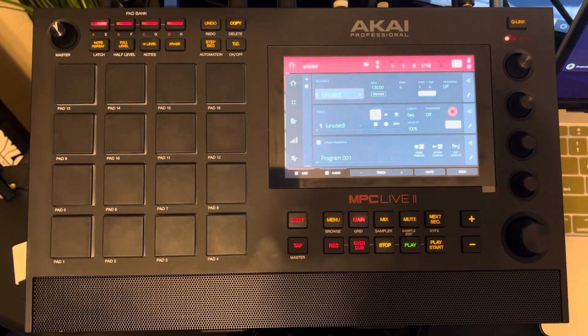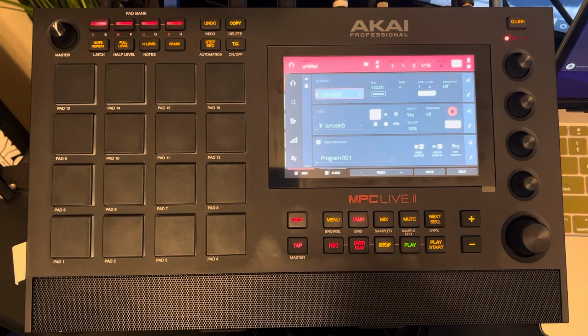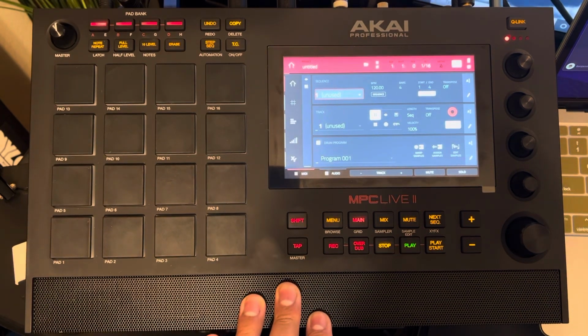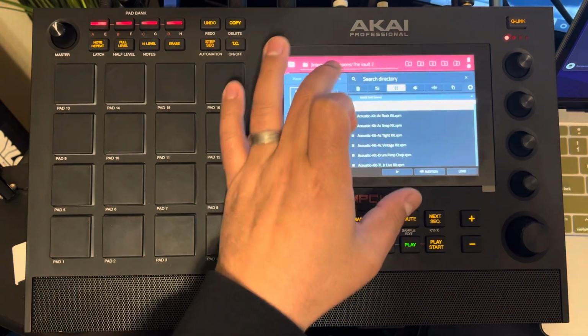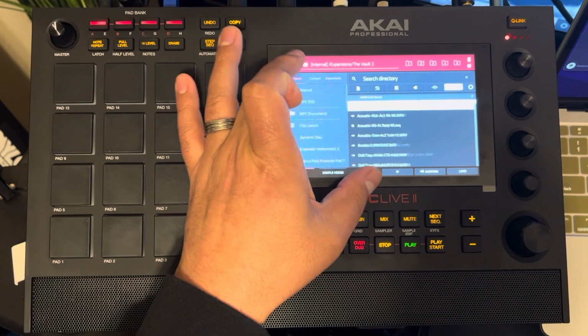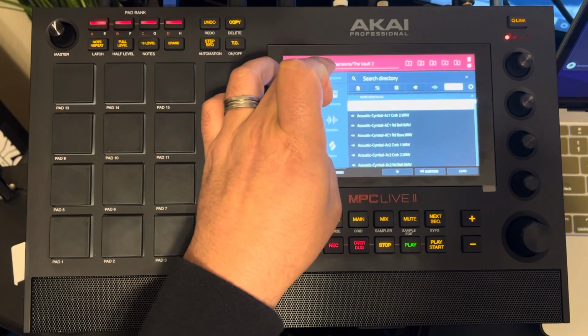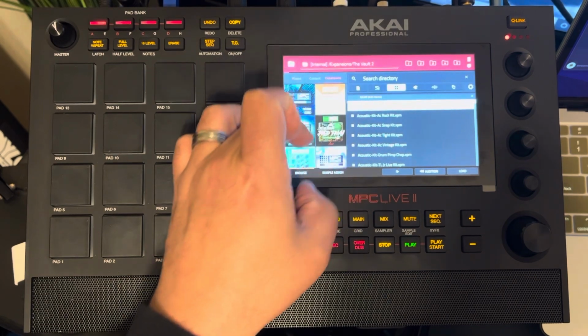Okay, so this is for making a simple beat. Not gonna make this super complex. Make it easy. It's an empty project. MPC shift menu. You got expansions, or sometimes you can add individual sounds. For the sake of time, I am going to go to drums, or expansions rather.